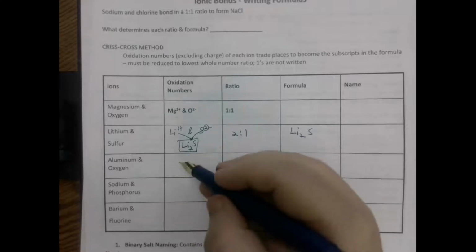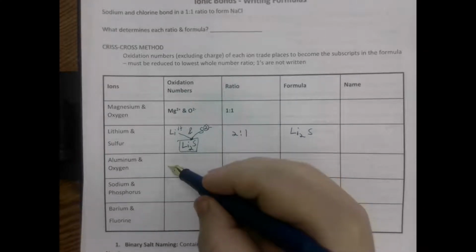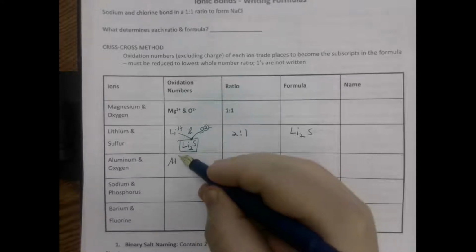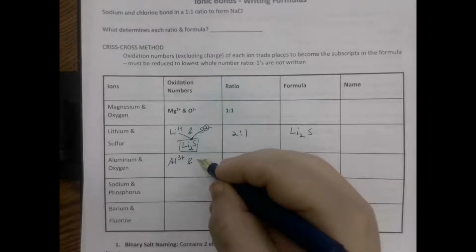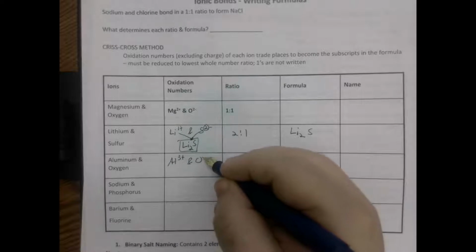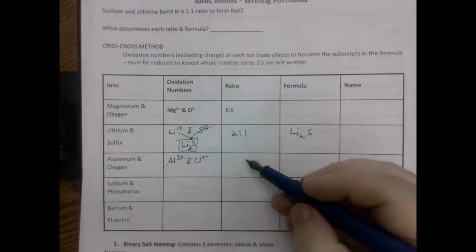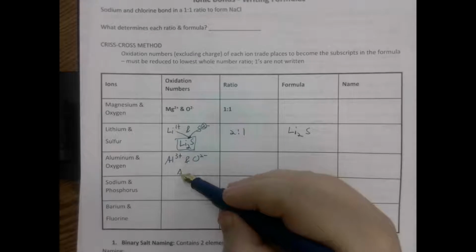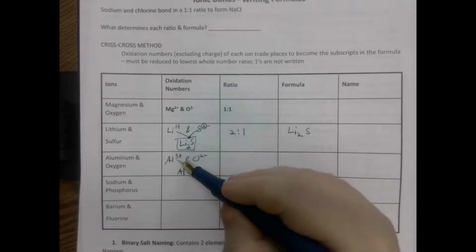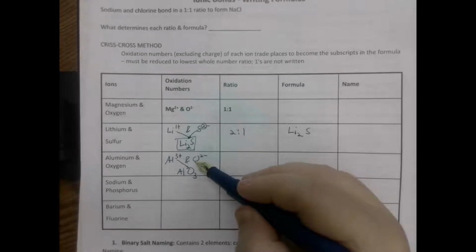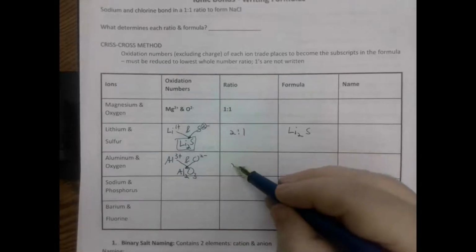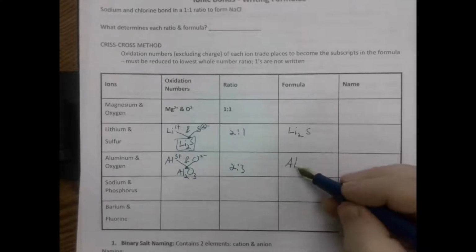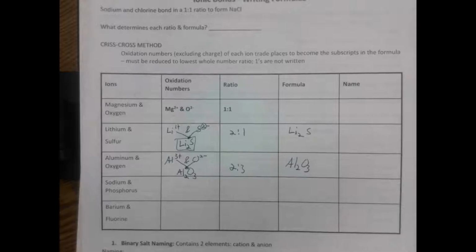Alright, so what's the oxidation state of aluminum? And oxygen? So what ratio are we going to end up getting? So Al and O. The 3 is going to attach itself to the oxygen. The 2 is going to attach itself to aluminum. So this is a 2 to 3 ratio. Again, crisscross method.